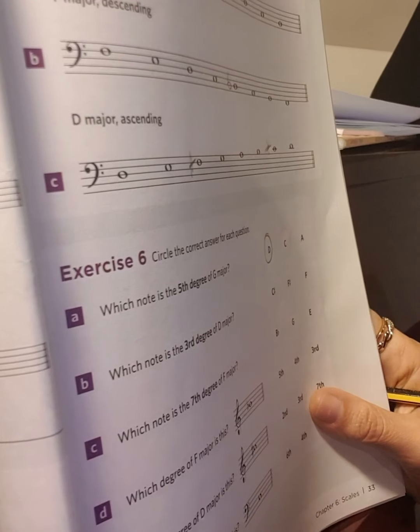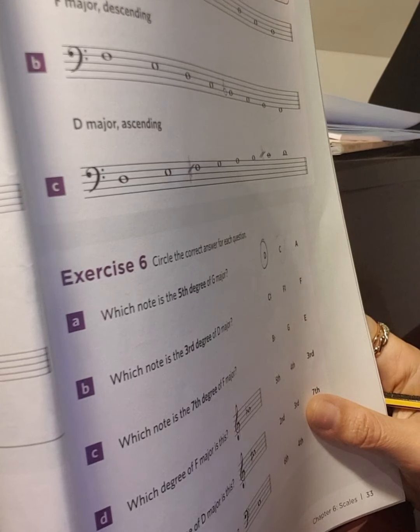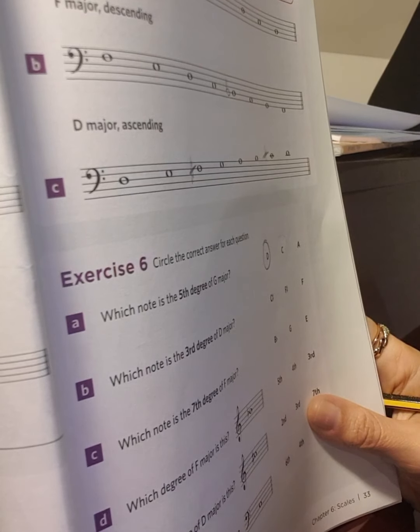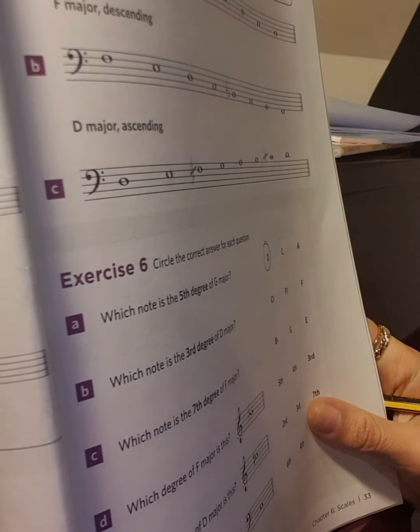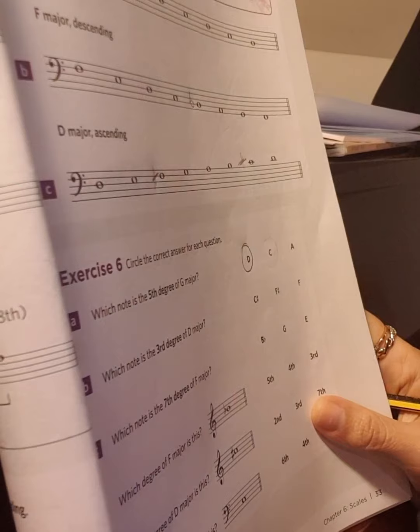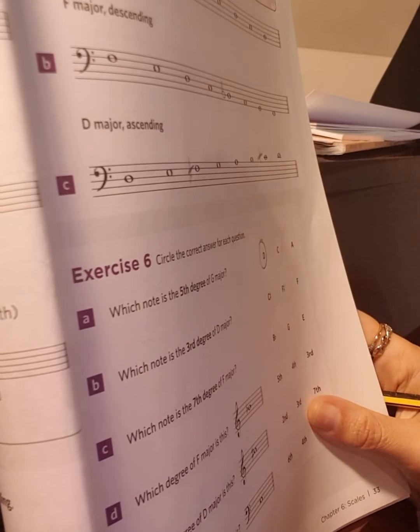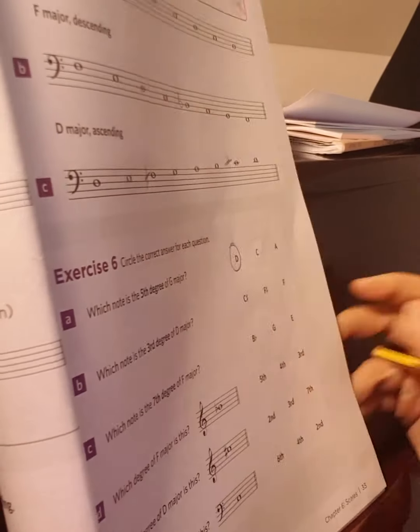Now, pause the video, do the other exercises, and then come back to the video. Which note is the third degree of D major? D, E, F sharp, because remember, in the D major scale, F is sharp.